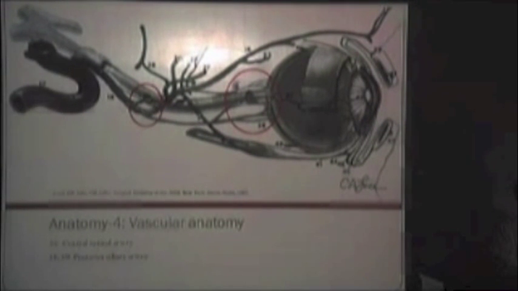The other important branch is the posterior ciliary arteries. Typically, there is about either one or two long posterior ciliary arteries. One is on the medial aspect, one is on the lateral aspect of the optic nerve. As it approaches the globe, it splits off into smaller branches and pretty much surrounds the optic nerve in a clock hour fashion to form the short posterior ciliary arteries.